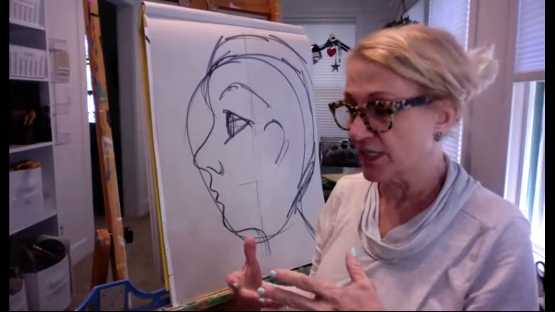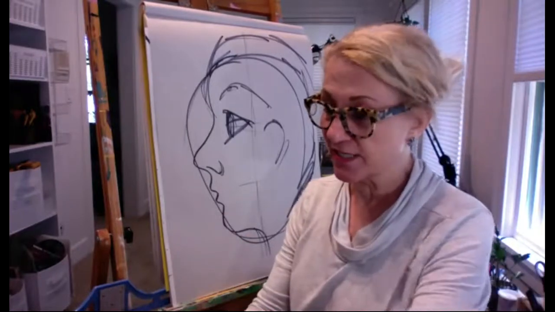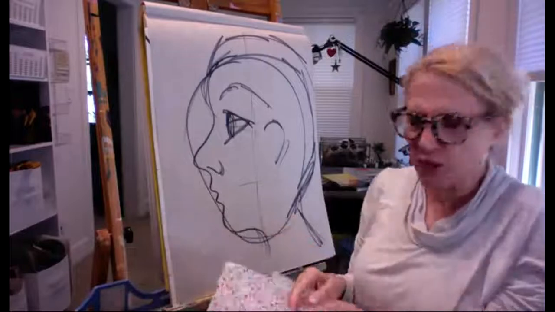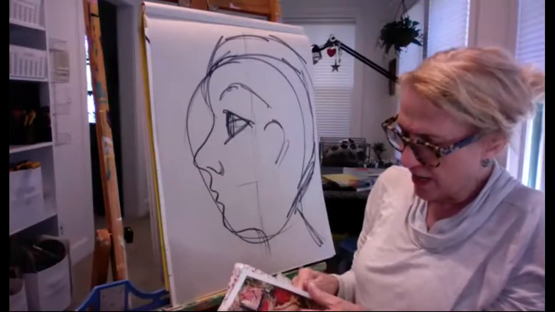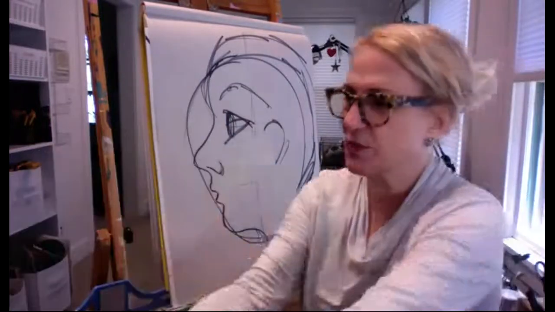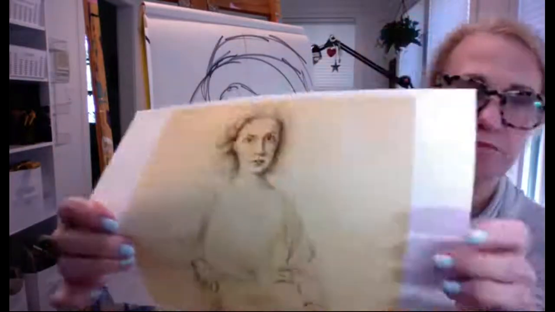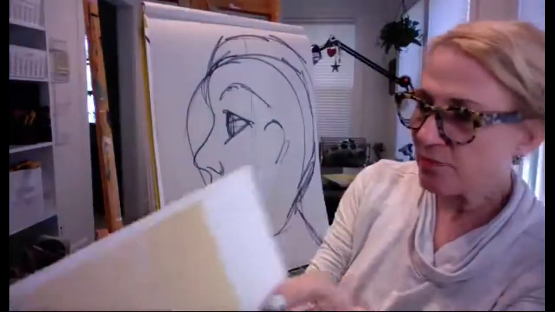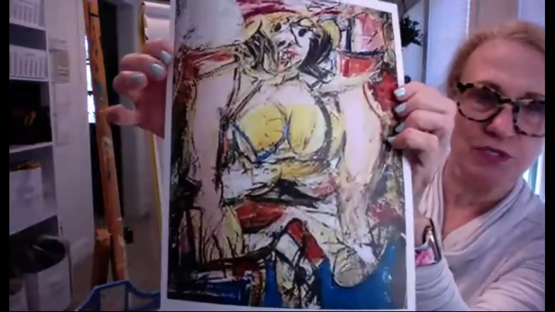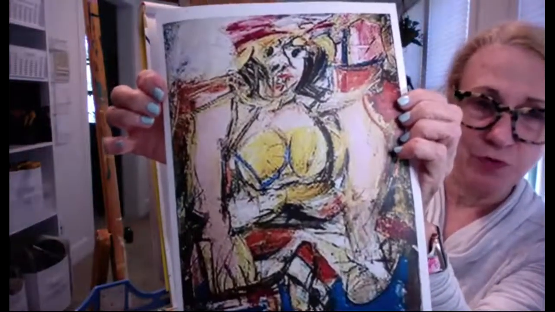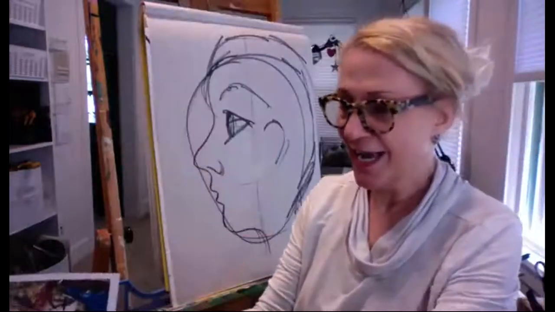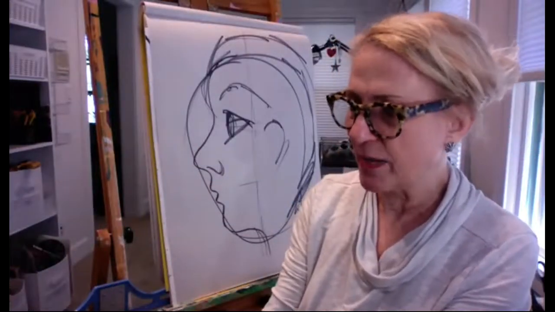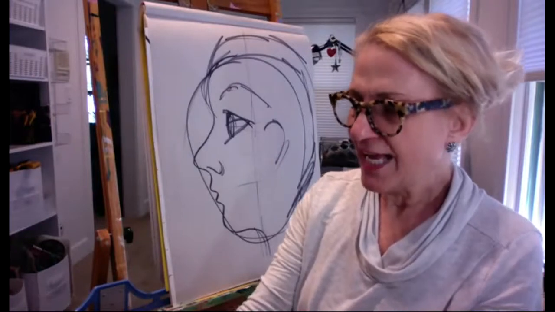And many artists, and I know in the first lesson I showed you the Willem de Kooning, where he is a beautiful renderer. And this was his wife, Elaine. What a beautiful, sensitive drawing that is. But these are the paintings he's most known for, his abstract expressionist paintings of women.